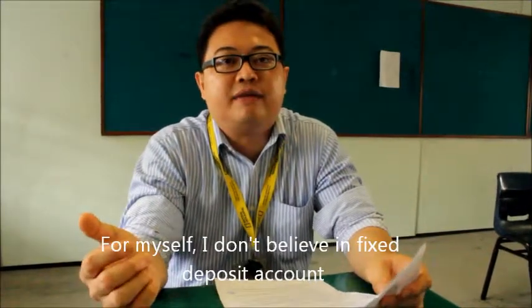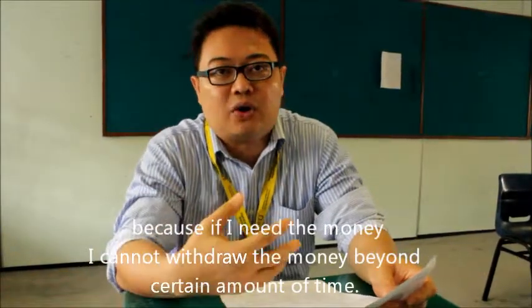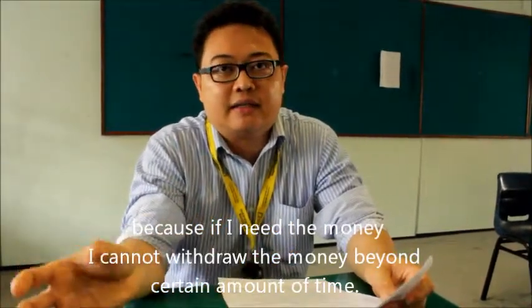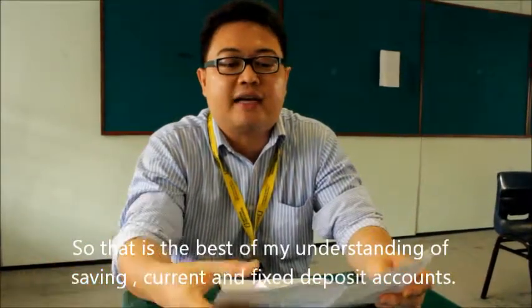For me, I don't believe in fixed deposit accounts because if I need the money, I cannot withdraw it beyond the certain amount of time. So that's the best of my understanding of savings, current and fixed deposit accounts.